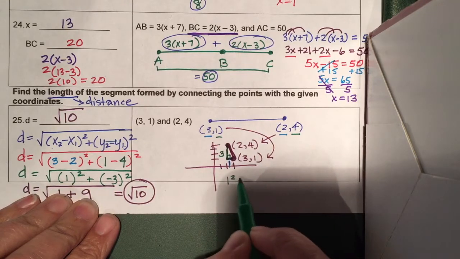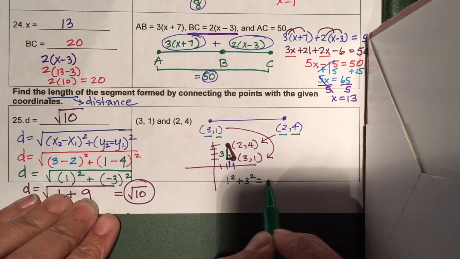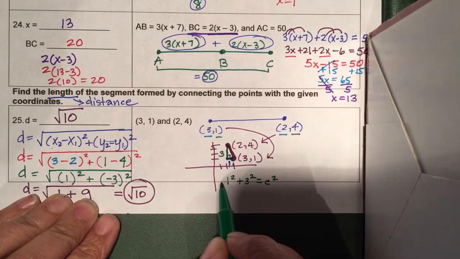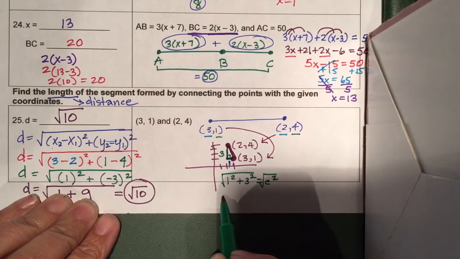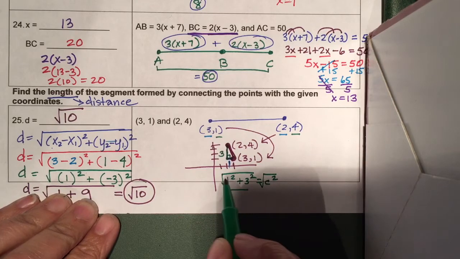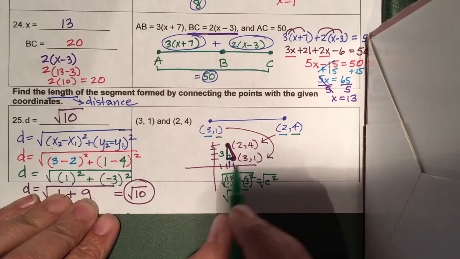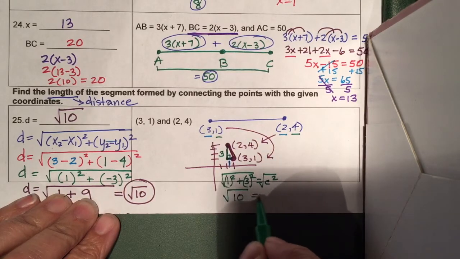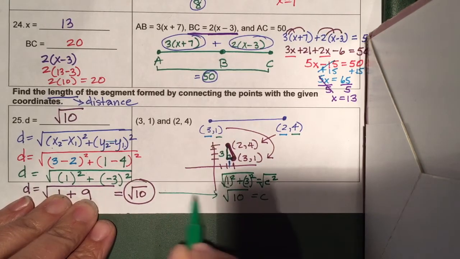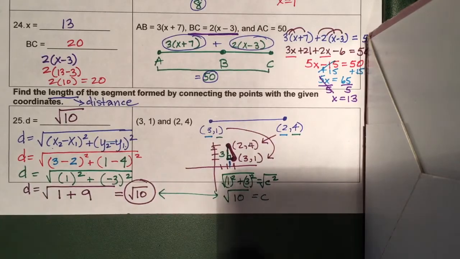So I could do 1 squared plus 3 squared equals c squared, which is my distance. And when I take the square root of both sides, I get the square root of 1 squared plus 3 squared, which is actually, and it doesn't matter here because we counted to make it positive, the square root of 10 equals c. Same thing. So that's how we use it with the Pythagorean theorem.